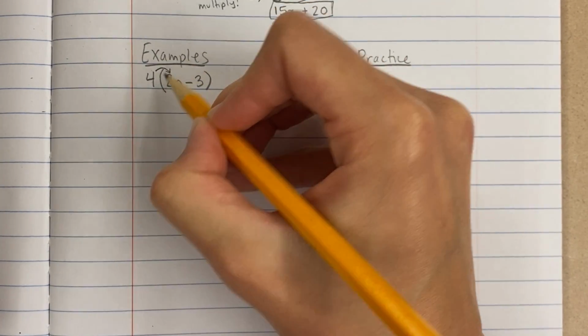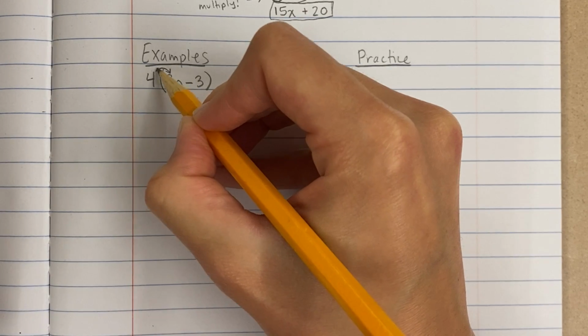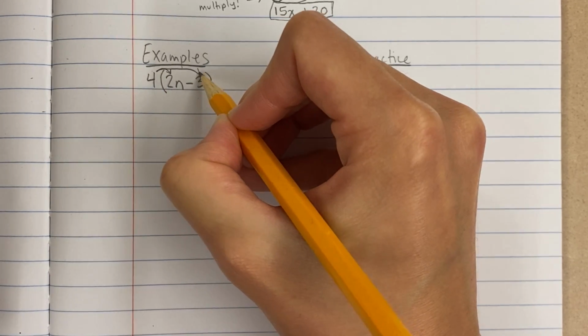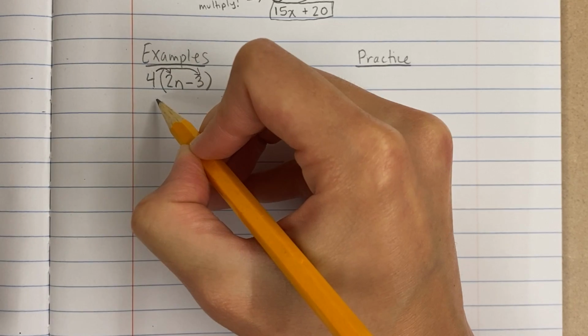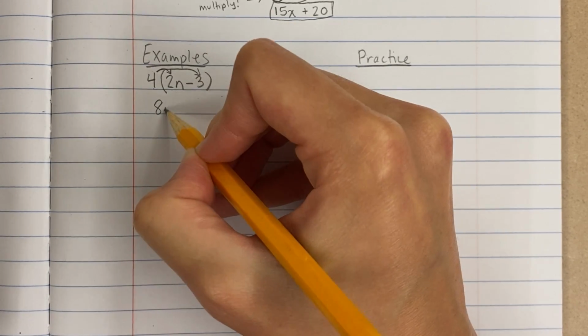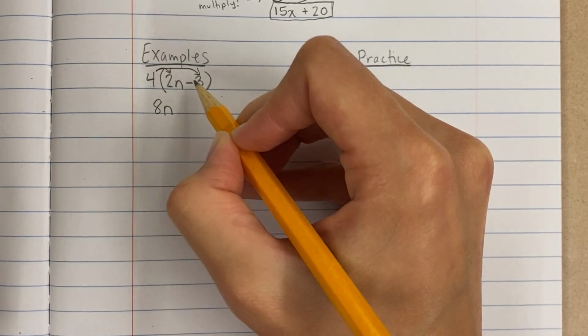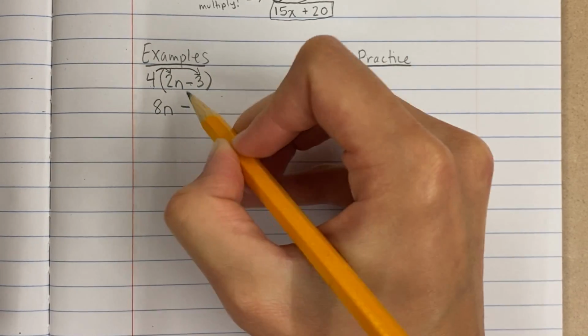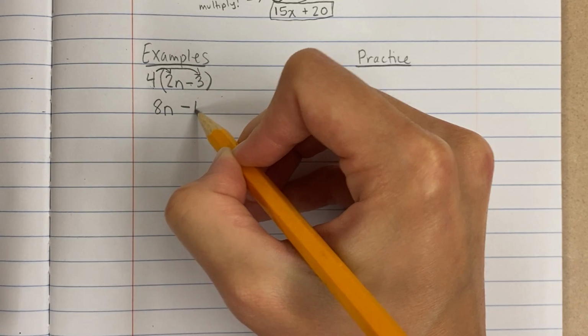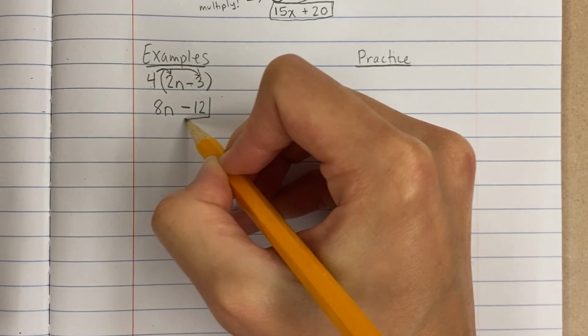I'm going to use the distributive property, which means I'm going to distribute the 4 here and here, and I'm multiplying. So 4 times 2 is 8. It's 2n, so it's 8n. 4 times negative 3. Now careful here. Positive times negative is negative, and 4 times 3 is 12. And I'm done. These are not like terms.